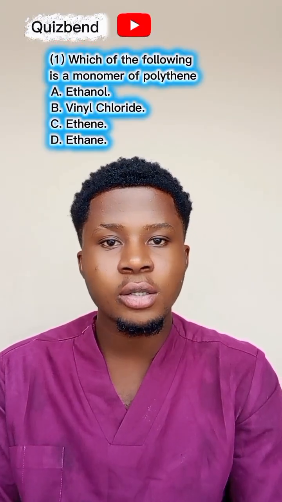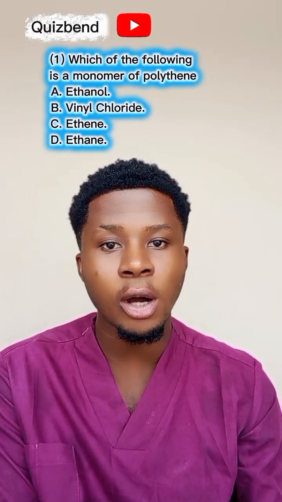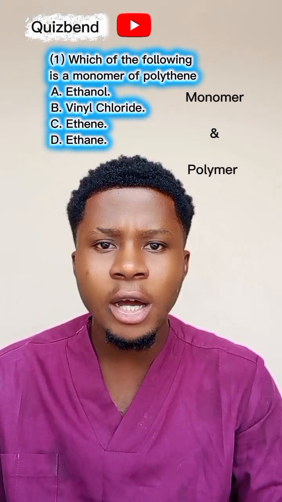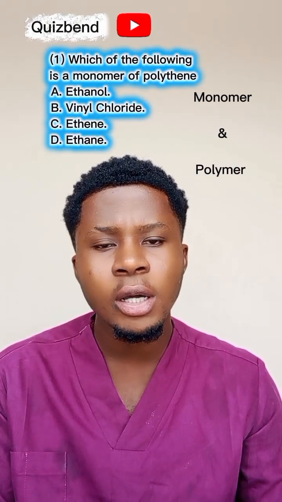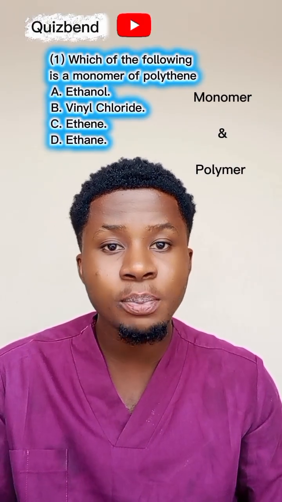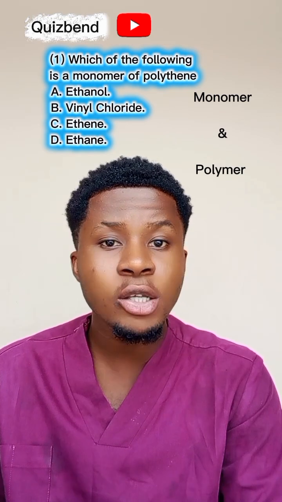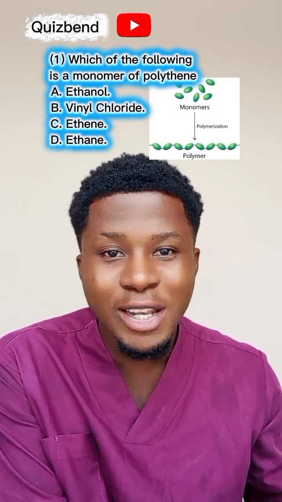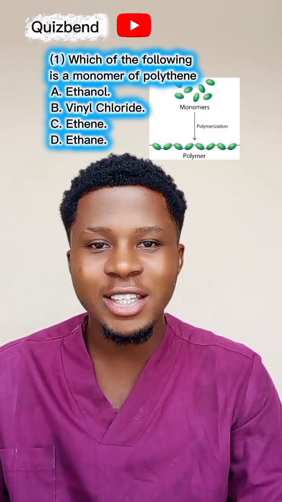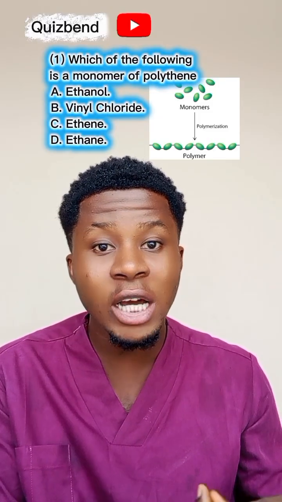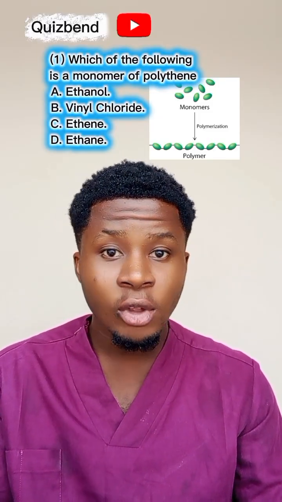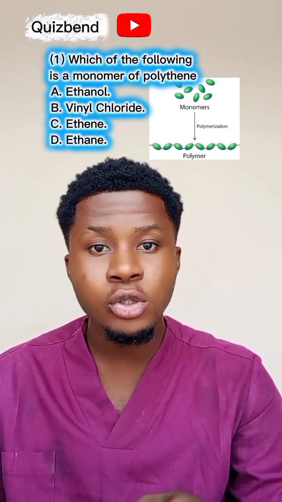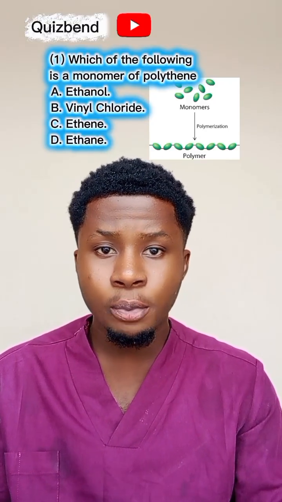Question 1 states, which of the following is a monomer of polythene? I would like you to know this. What is the relationship between a monomer and a polymer? A monomer is a small and basic building block molecule which combines with other small, basic, similar molecules, just like it, to form a complex or larger molecule called a polymer. Now you can see the link, right? Group of monomers form what? Polymers. Hope you understand.